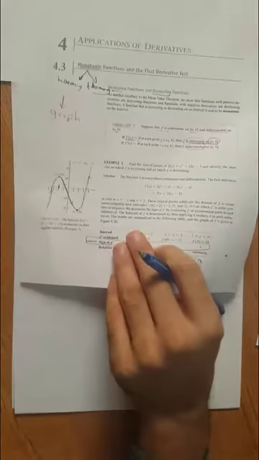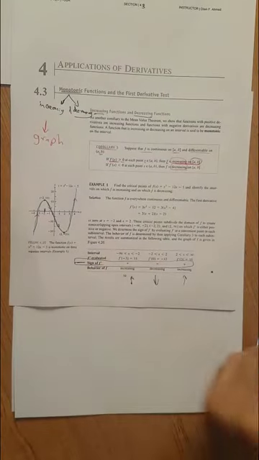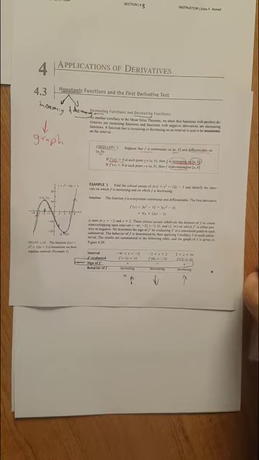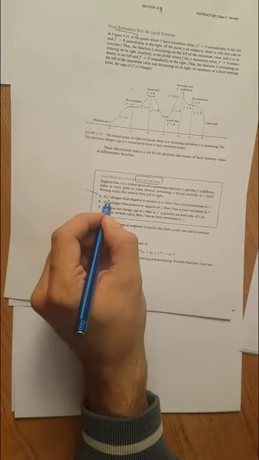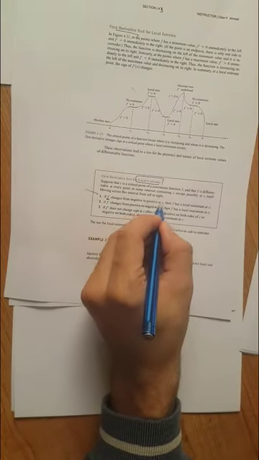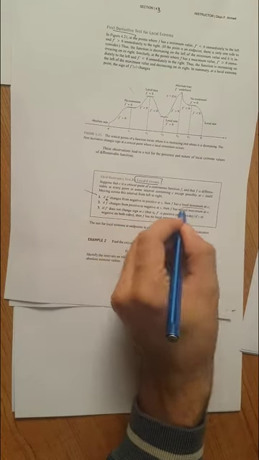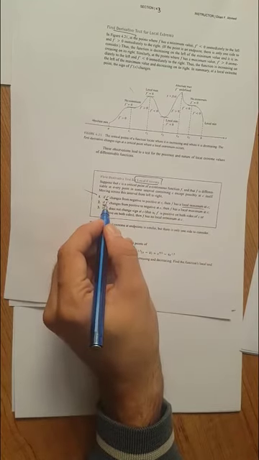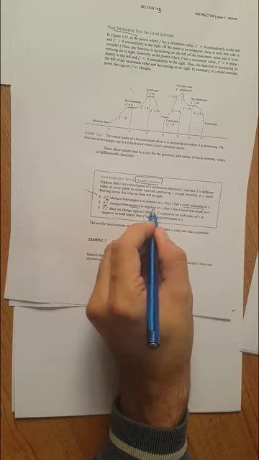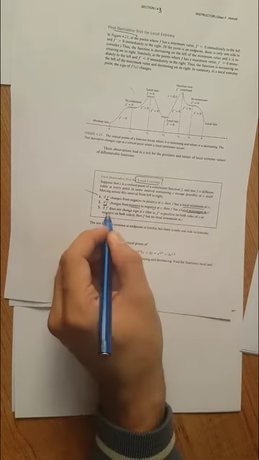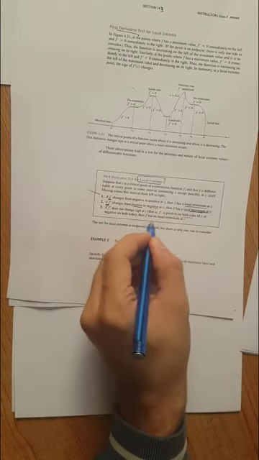Look, in this graph, in the example on page 11, if the f prime changes from negative to positive, we have a minimum. If the f prime changes from positive to negative, you have a maximum. If there is no change, it means there is no local extrema.